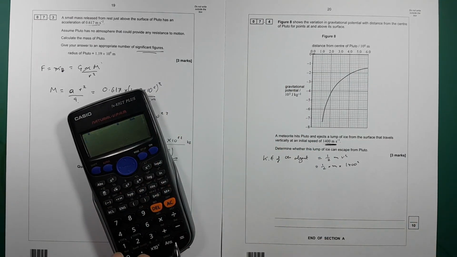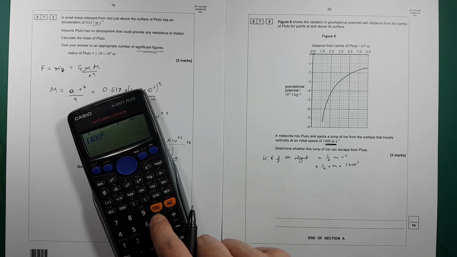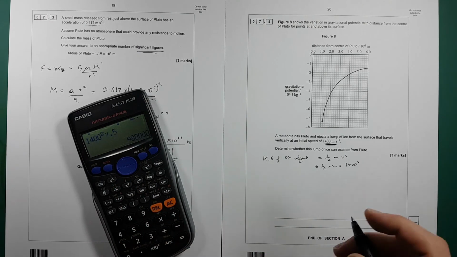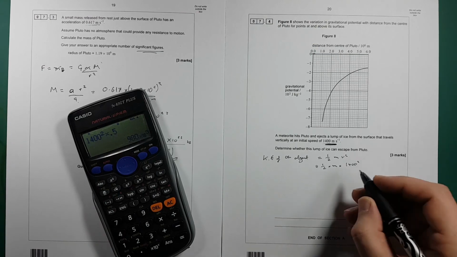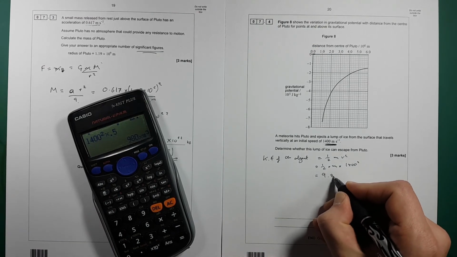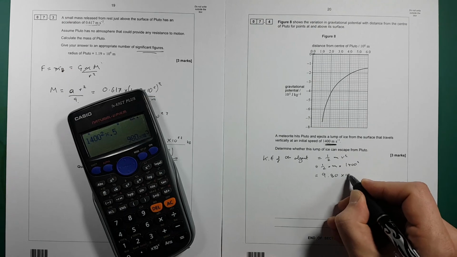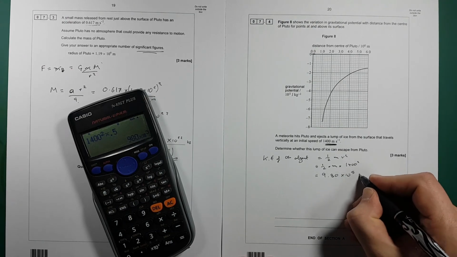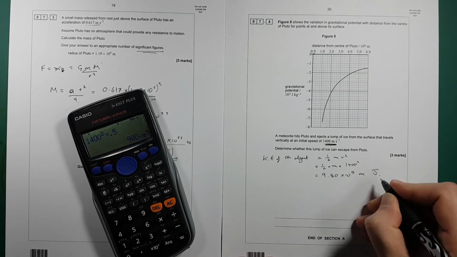So we have 1400 squared times 0.5 gives us 9.80 times 10 to the 5 m joules.